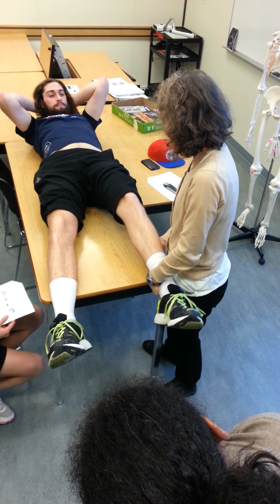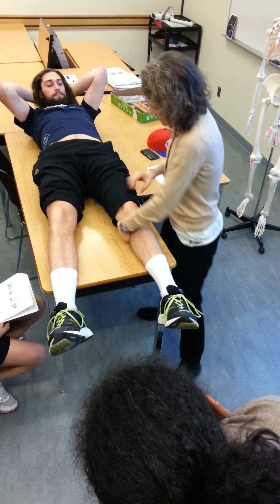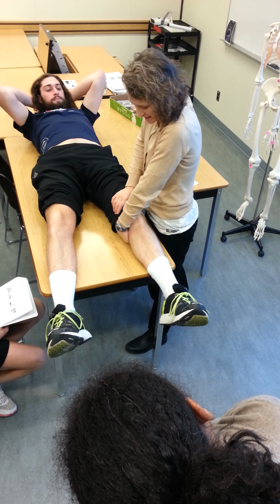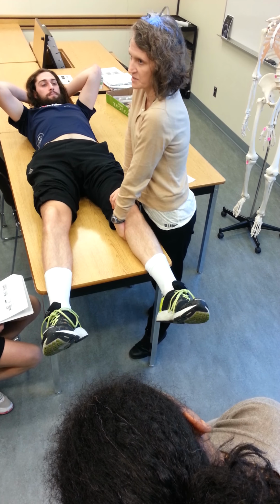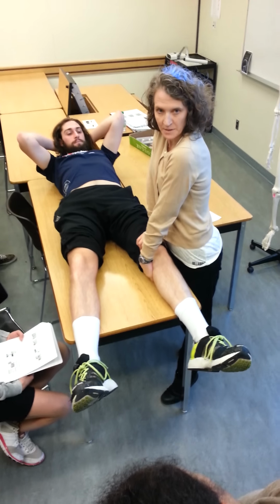So what they often recommend is to modify it. And the modification is just keep it straight. And so what I do in this case is I put my hand underneath, and I press down on this hand, and I just pull it up towards me. So I'm just opening it up towards me.